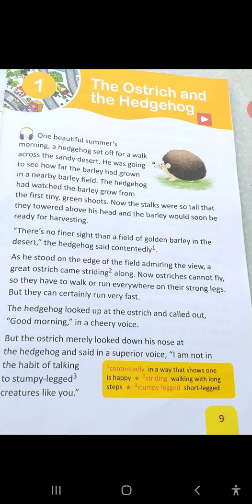And when someone attacks the hedgehog, what will it do? It will curl into a ball shape. Whenever it sees that some danger is there, it will change its shape, round off and form a ball.